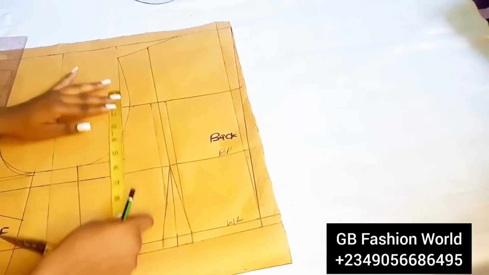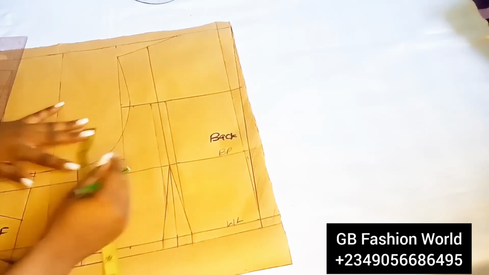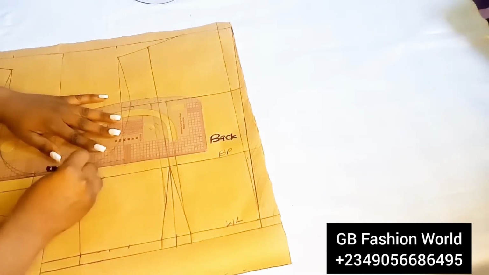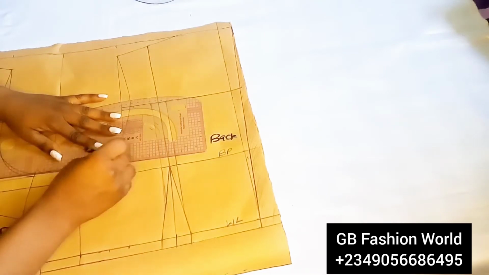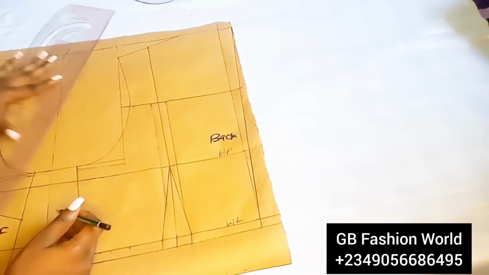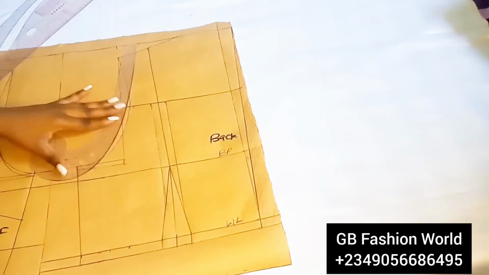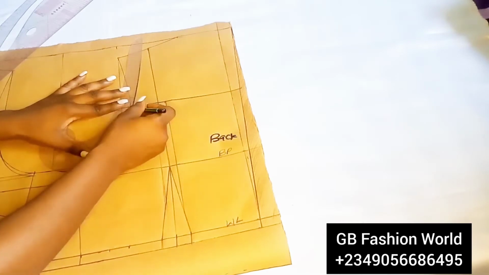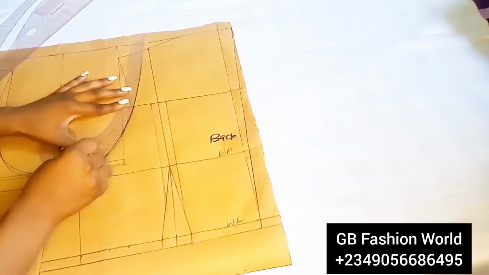So also get the half of your armhole, and from this point start the half of your armhole. Measure it wherever it stops. That is where your new armhole is going to sit. Did you see that? So this is what I have. With my armhole curve, I'm going to mark from this point where the bra to bra measurement stops, and then connect my new armhole. So this is very easy.